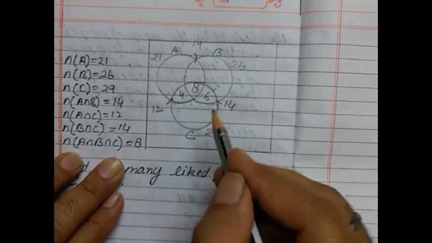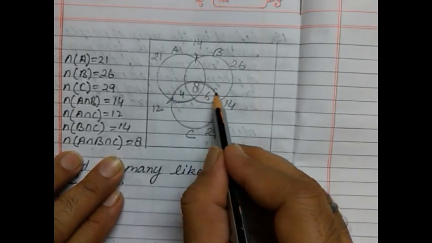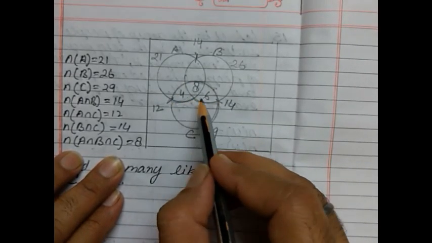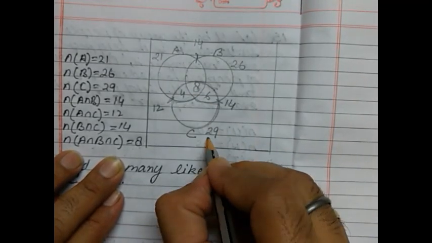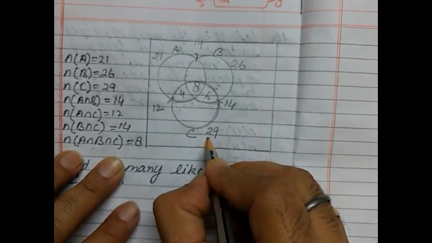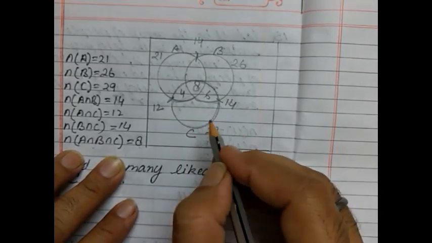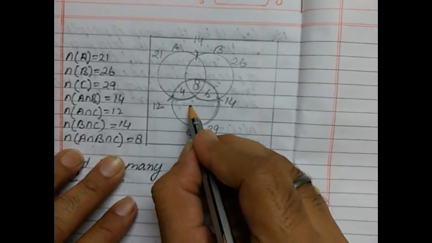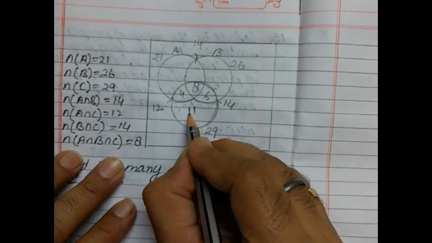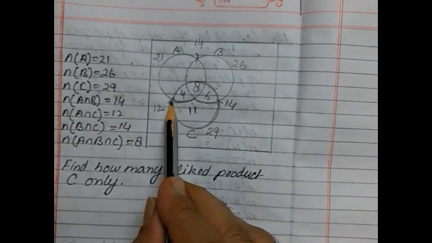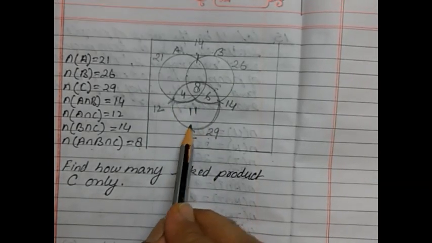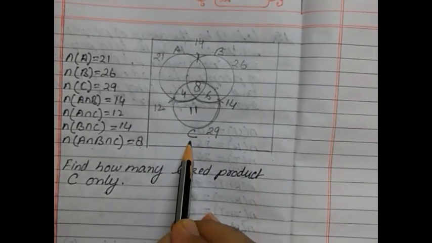This part will be 29 minus the sum of these three values. 14 plus 4 is 18. So 29 minus 18 will give you 11. So 11 will be the number of people who like only product C.